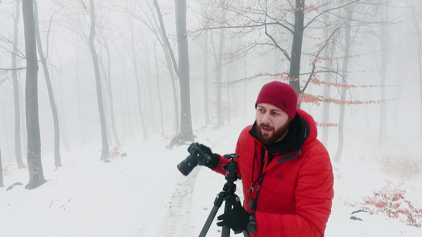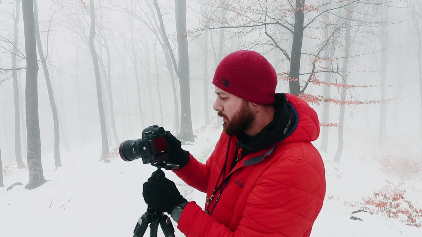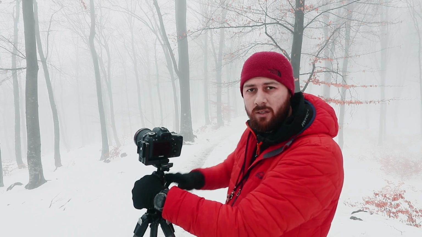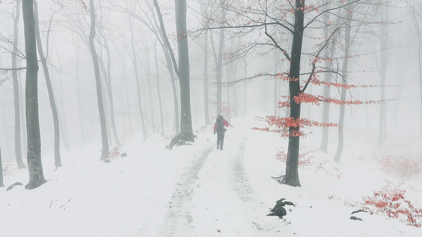Well, I think the panorama works best here. I don't think it's worth losing more time. So I'm gonna go along this trail in the forest.